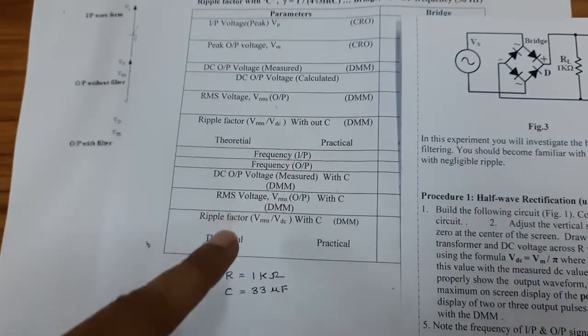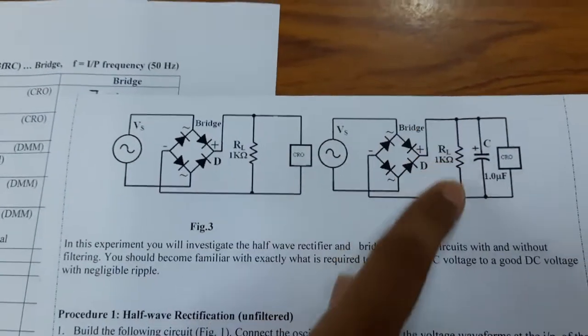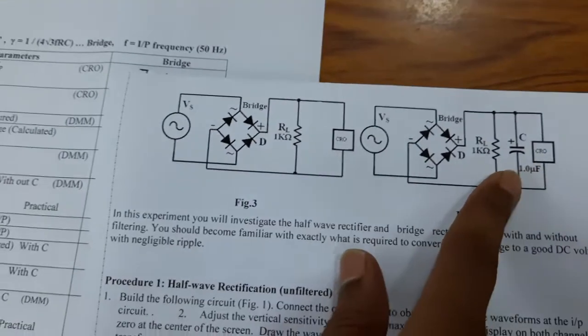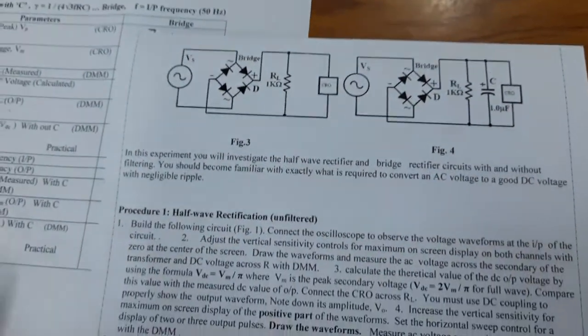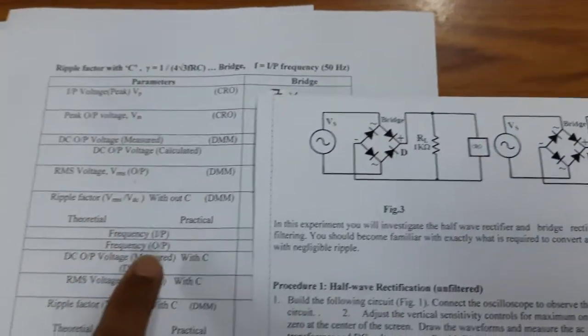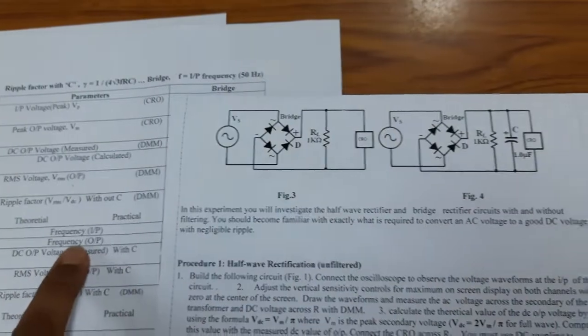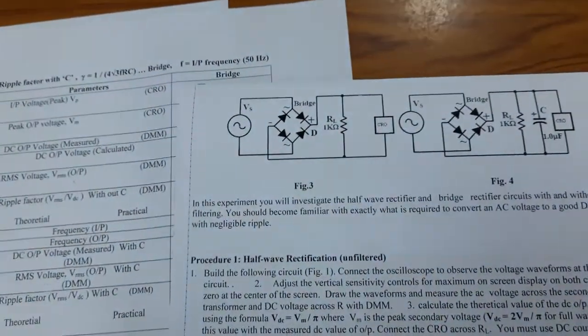Then we will connect a capacitor. Capacitor means a filter capacitor. The filter capacitor will be connected parallel to the resistance and it will filter the circuit. So again we will measure DC voltage and AC voltage. After connecting the capacitive filter, our DC voltage should increase and AC voltage should decrease.